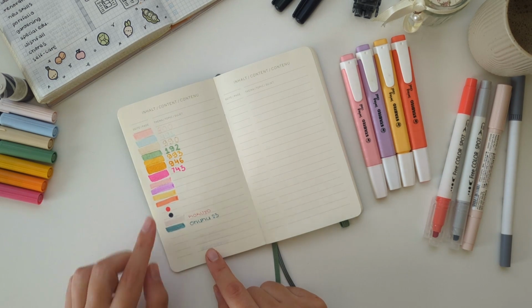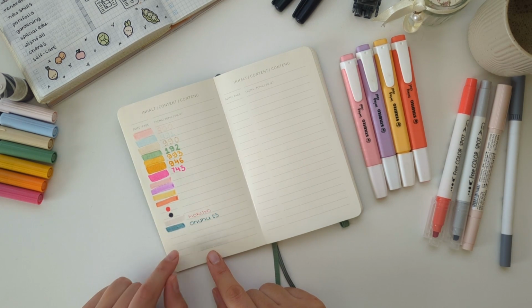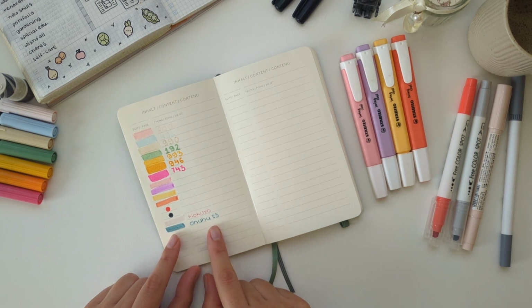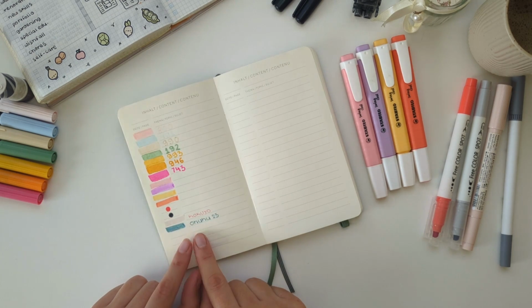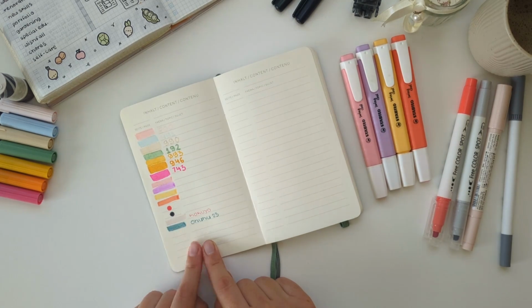The dot markers, I'm not crazy about the colors. They are a little bit too intense, but I might use them as bullet points, I'm not sure. This one I don't like at all. It's like a gray, but to me it looks a little bit bluish. So I don't think I'll be using this marker at all. But yeah, this was very helpful to see which colors I would like to use.